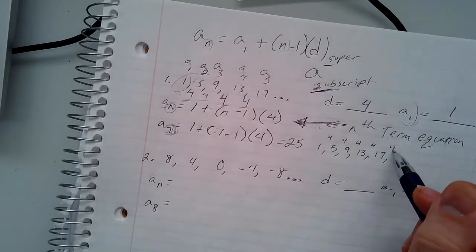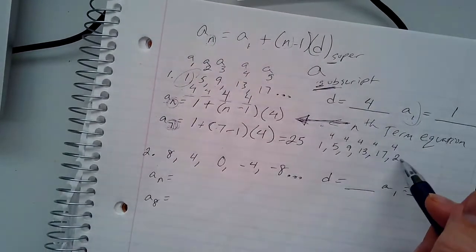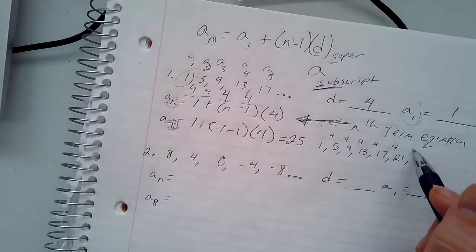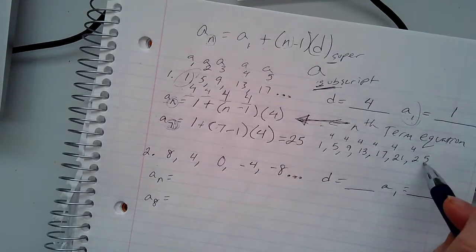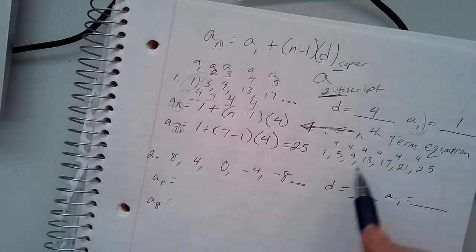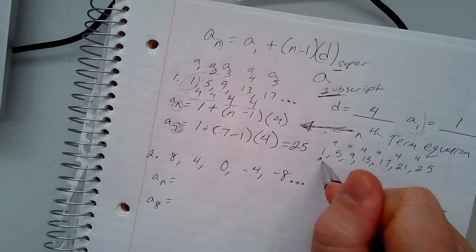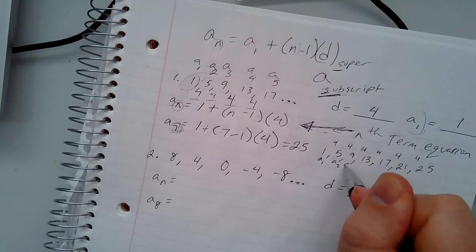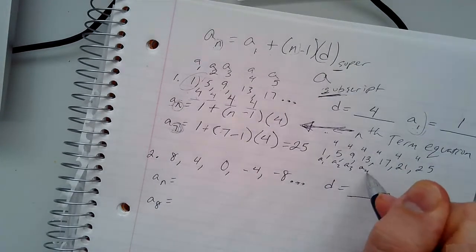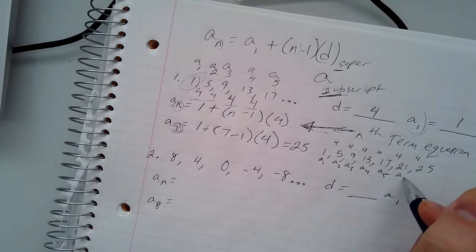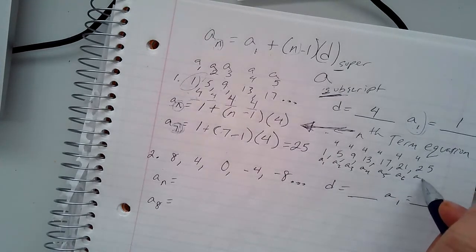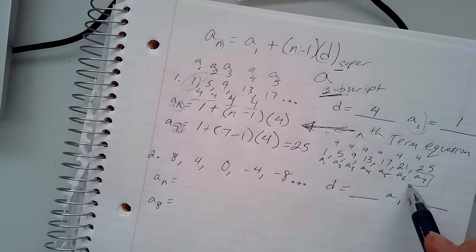Now plus 4 after that would give me 21, and plus 4 after that would give me 25. All right, now that's our a. This is a sub 1, this is a sub 2, this is a sub 3, this is a sub 4, a sub 5, a sub 6, and a sub 7. This is our 7th term.